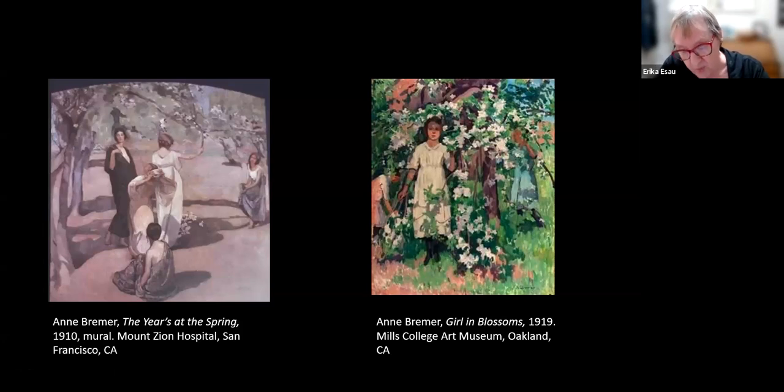Now, as we all know, in April of 1906, the earthquake happened, and Bremer at that time was instrumental in leading the artists through the fallout of the earthquake. She was able to find an old building, which she turned into workspaces and living spaces for artists, became known as the studio building. She lived there, and she allowed other artists to live there too.